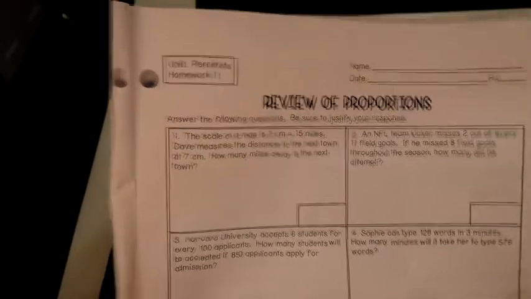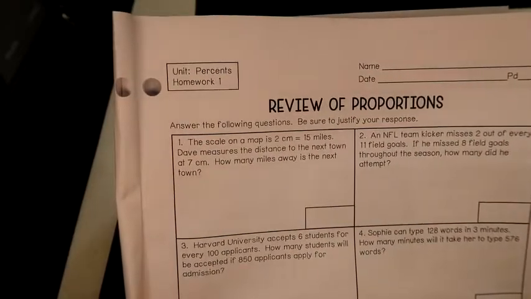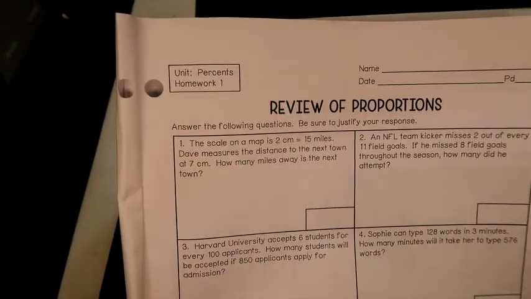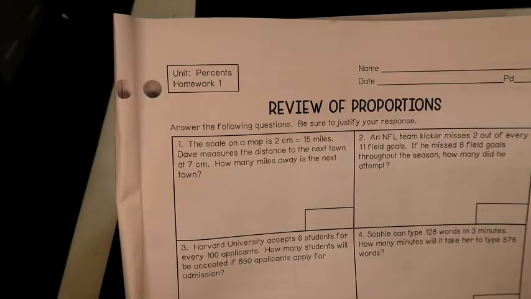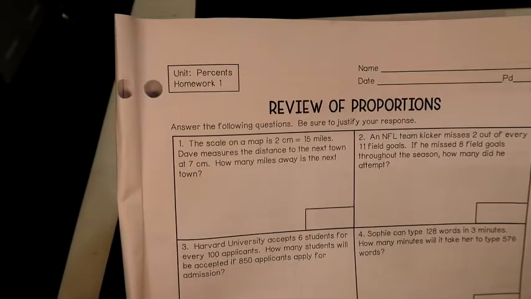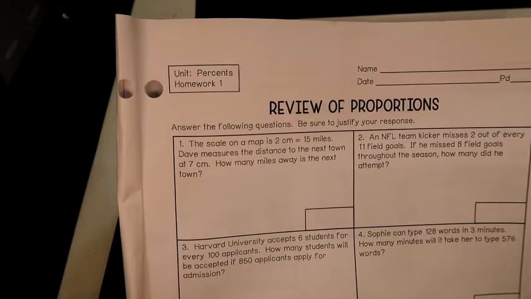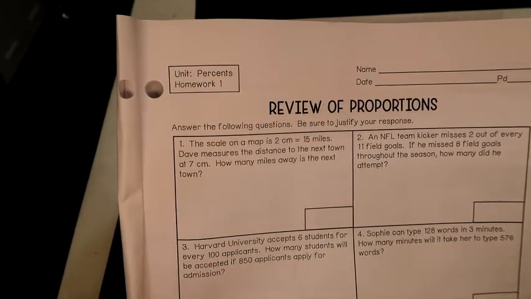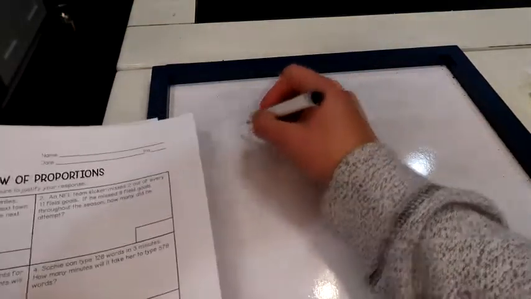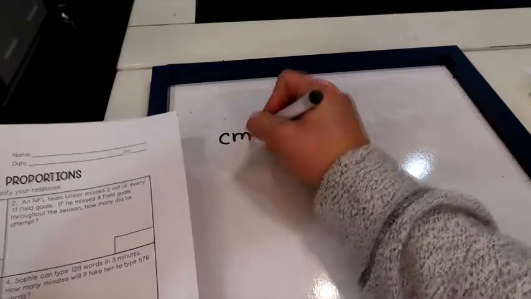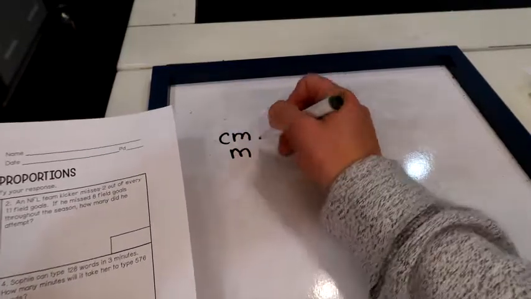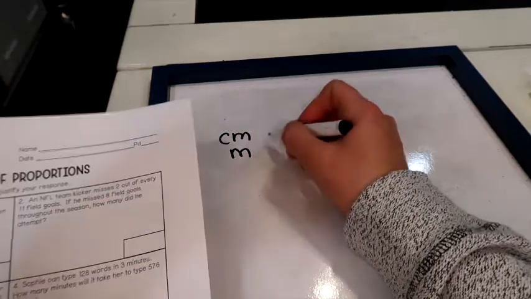The scale on the map is 2 centimeters is equal to 15 miles. Dave measures the distance to the next town at 7 centimeters. How many miles away is the next town? All right, so the first thing that we need to do is write down centimeters and miles, okay? Centimeters and miles.